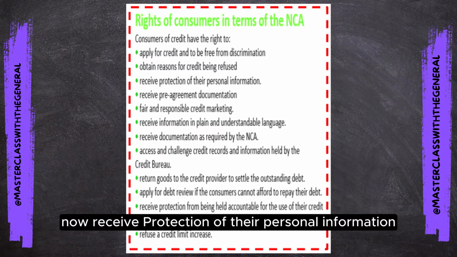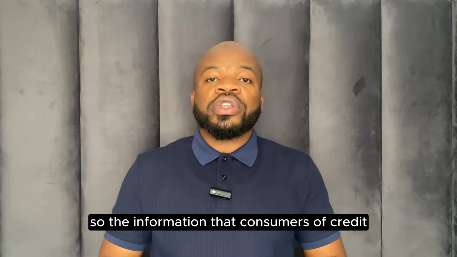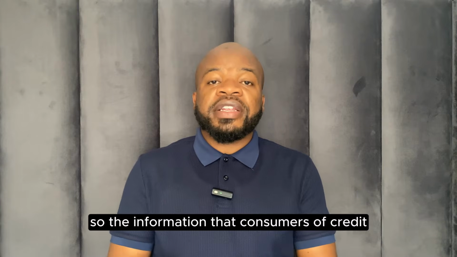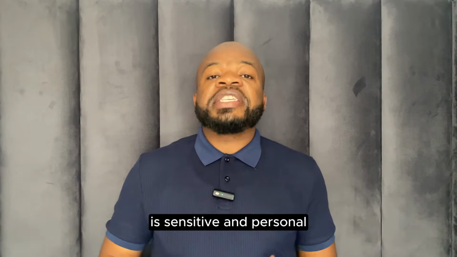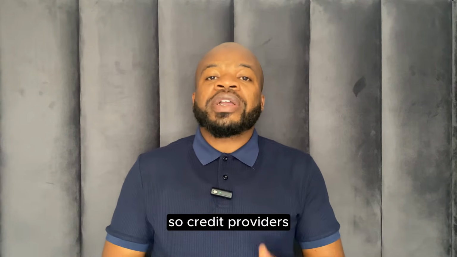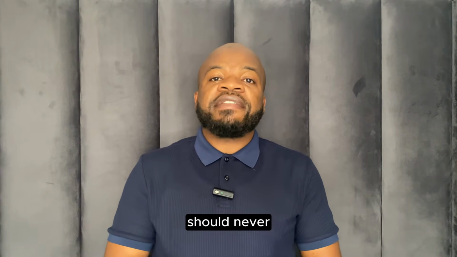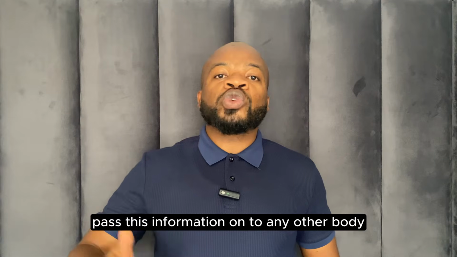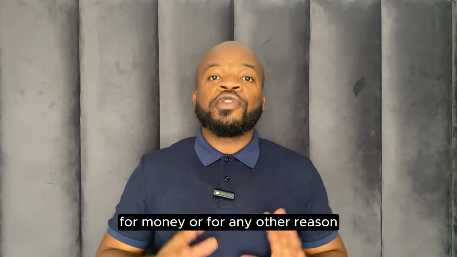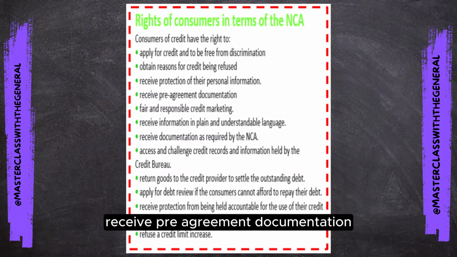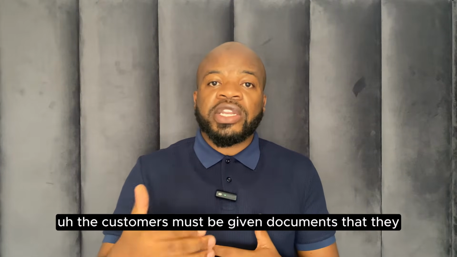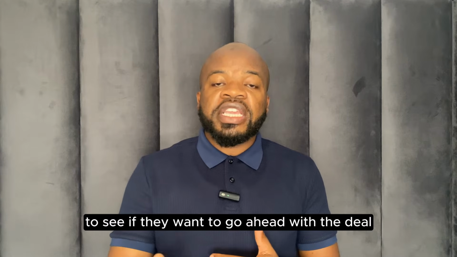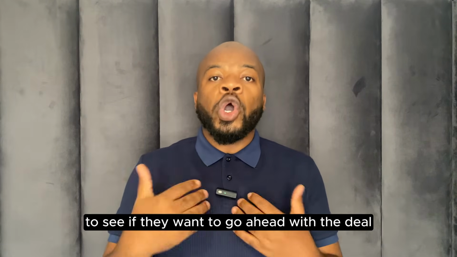Receive protection of their personal information. So the information that consumers of credit give to credit providers when they are applying is sensitive and personal. So credit providers should never pass this information on to any other body for money or for any other reason. Receive pre-agreement documentation. The customers must be given documents that they can look at and study to see if they want to go ahead with the deal or not.